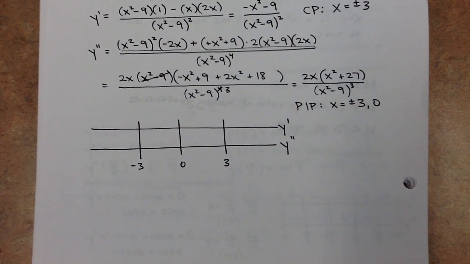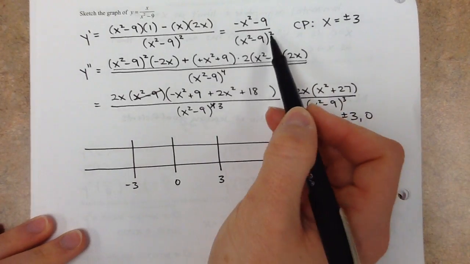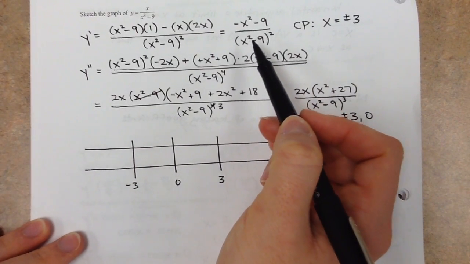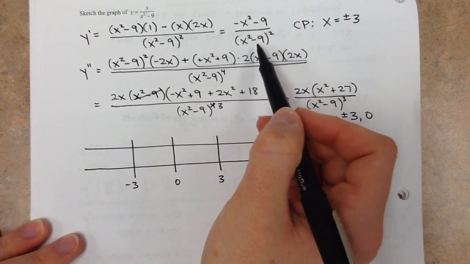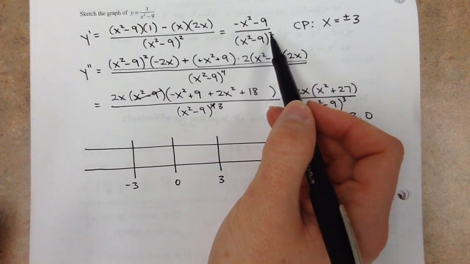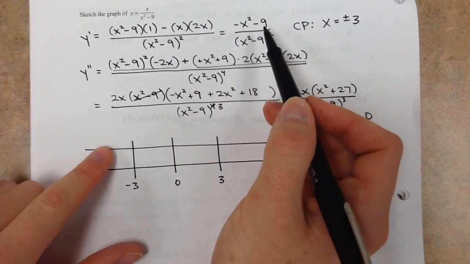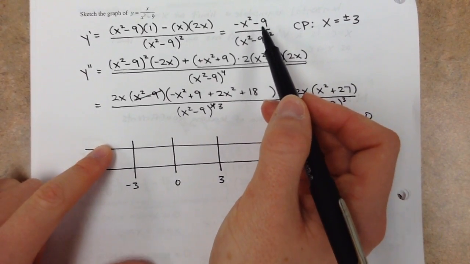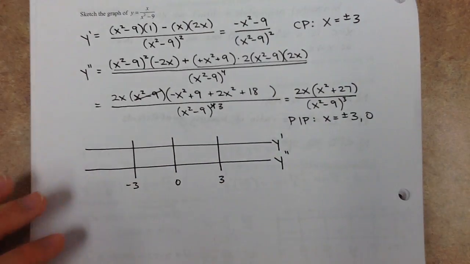So for y prime, we're going to take turns plugging in some sample values. So here is our first derivative. One thing to point out is that the denominator will always be positive, so we really only have to worry about the sign of the numerator. Whatever I plug in here, I square it, so I know it's going to come out positive. So just worry about the sign of the numerator. So say I plug in like a negative 10. I would have negative 100 minus 9. That is definitely negative.